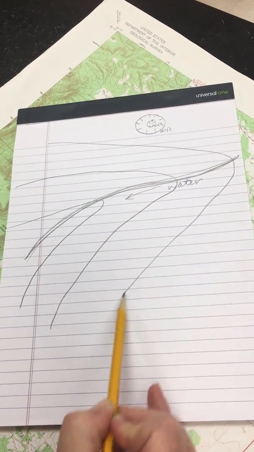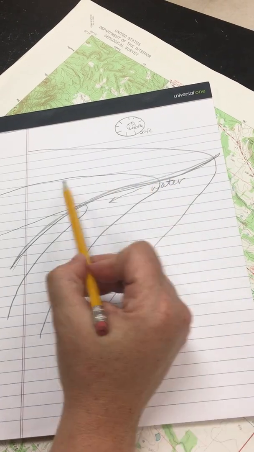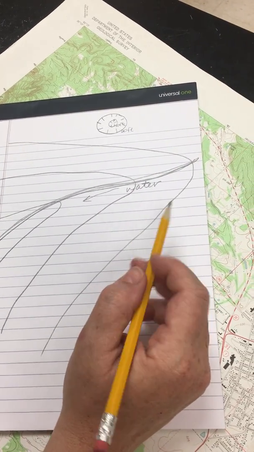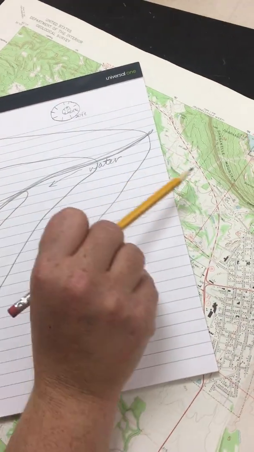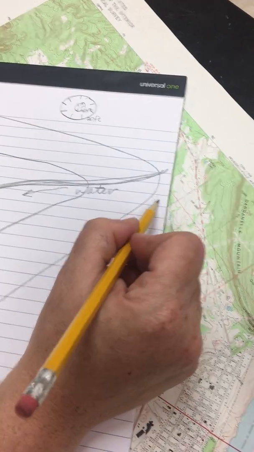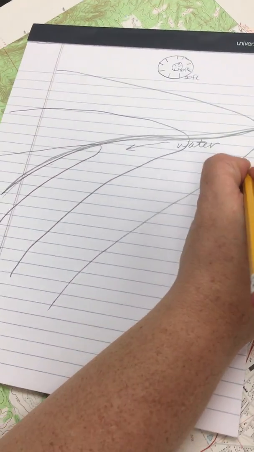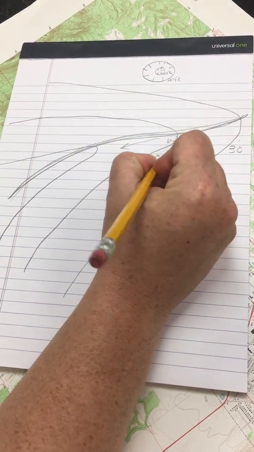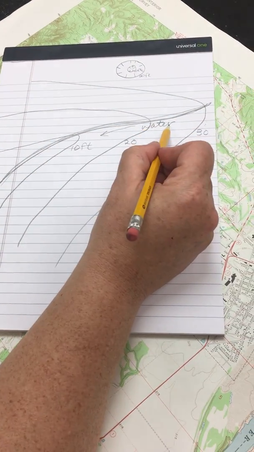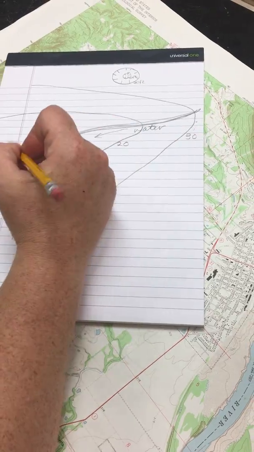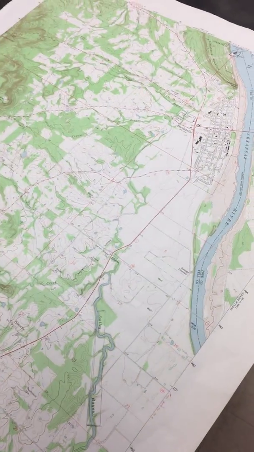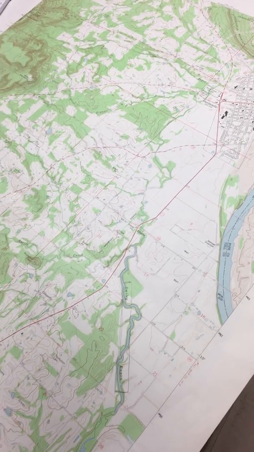My students every single semester think that the contour lines point in the direction of the water. It does not. It points to the direction of uphill, up slope. It is higher in elevation here than it is here: 30, 20, 10, okay? And that should make sense, that water is going to flow from the highest spot to the lowest spot. All right. Now those are our rules about contour lines.